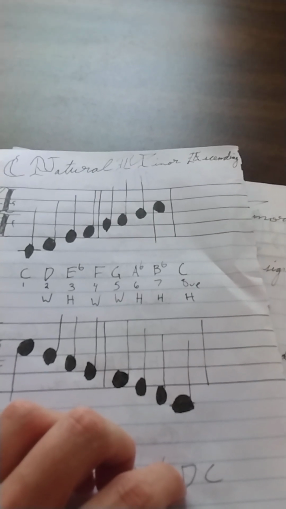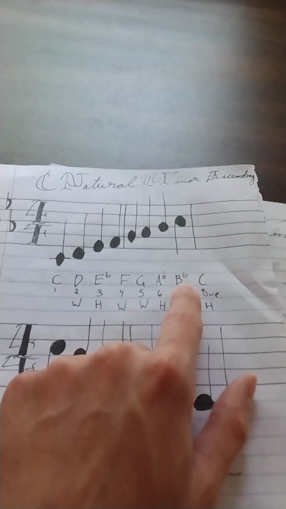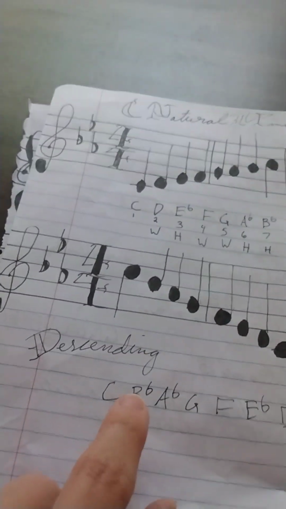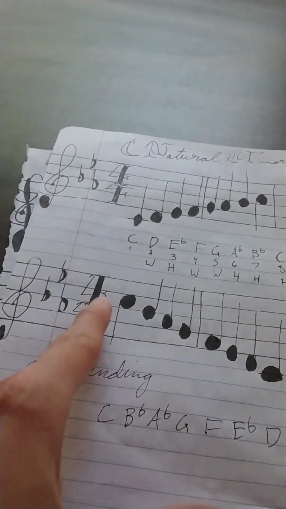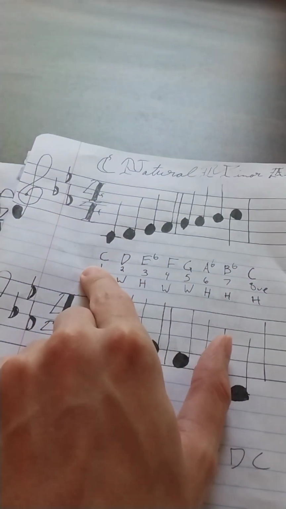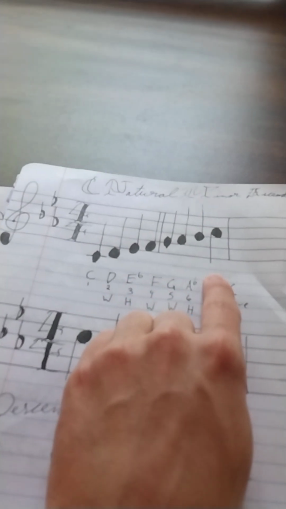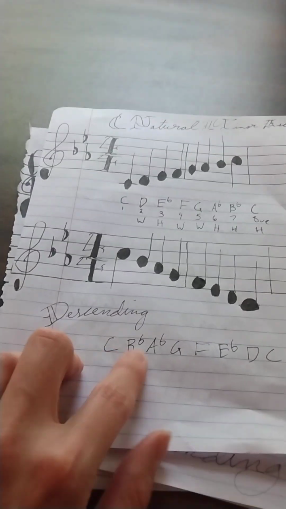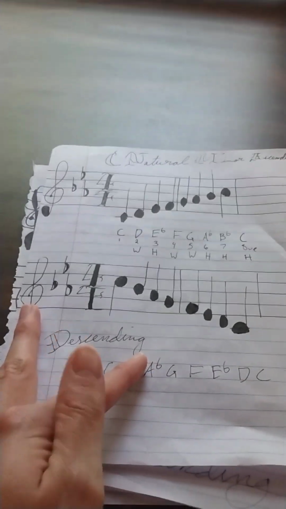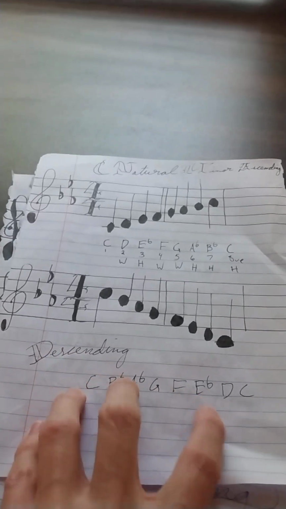So like if this was C harmonic minor, this note here, B flat, would get raised to B. And for both of these, this one would also get raised to B. So the scale would then become C, D, E flat, F, G, A flat, B, C. Okay, and vice versa. C, B, A flat, G, F. That's a terrible F, isn't it? E flat, D, and C. I'm a calligrapher. Anyways.